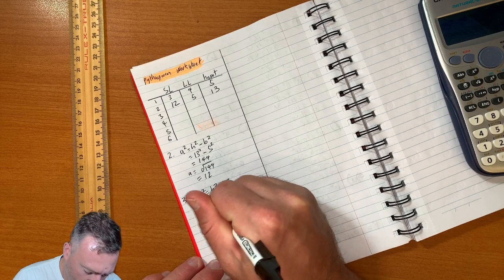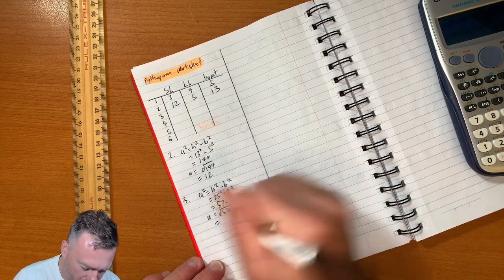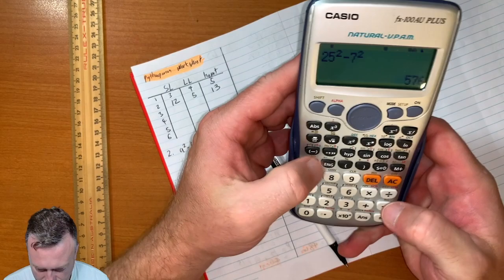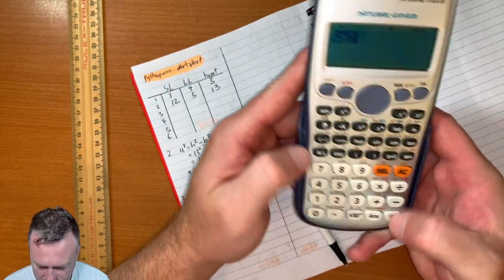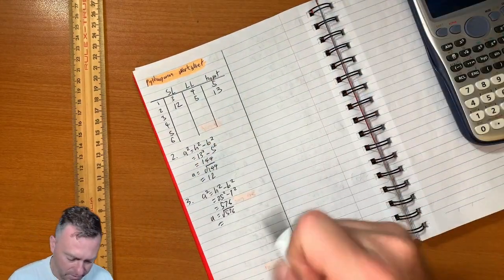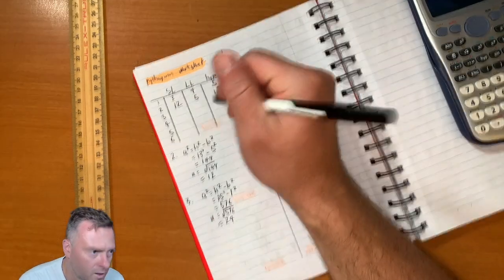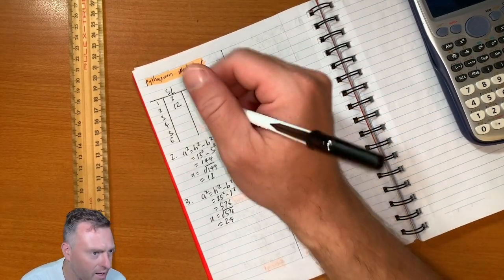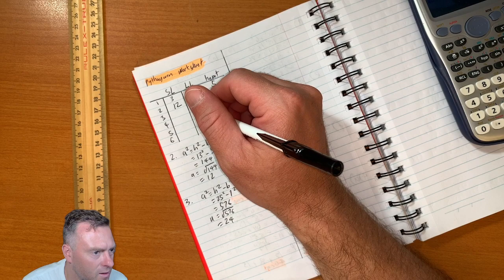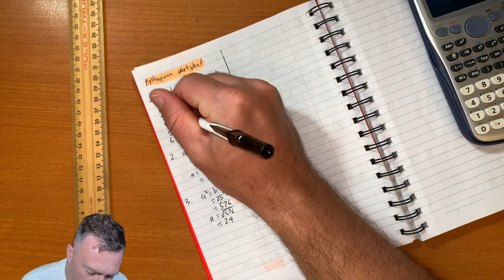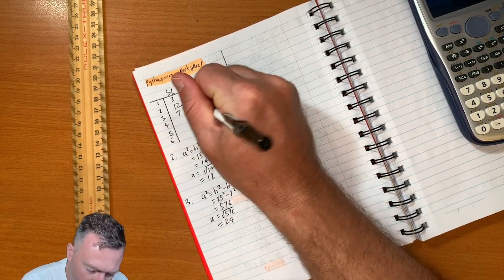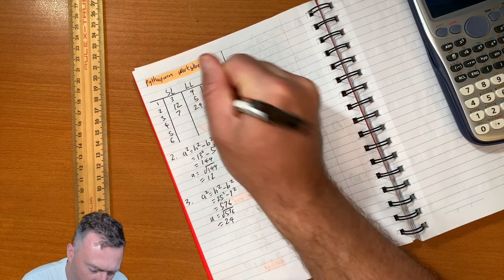Then a is equal to the square root of 576, which equals, so we go square root 576, 24. So the next one down, the shorter leg in question number 3 is going to be 7, then 24, and then 25 is the hypotenuse.